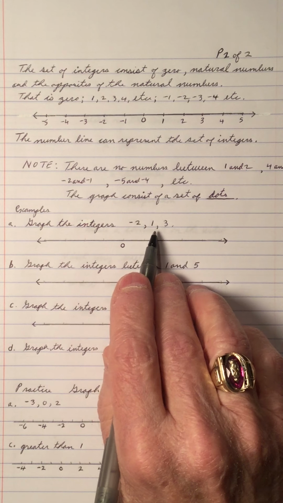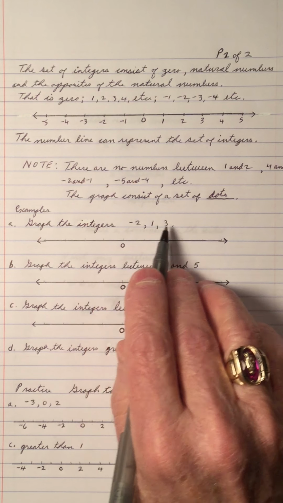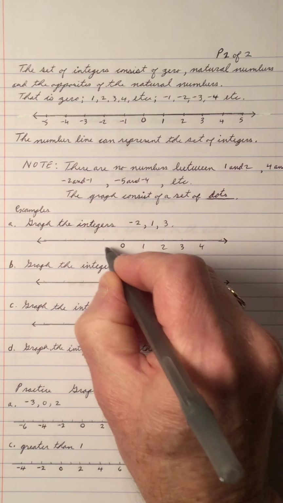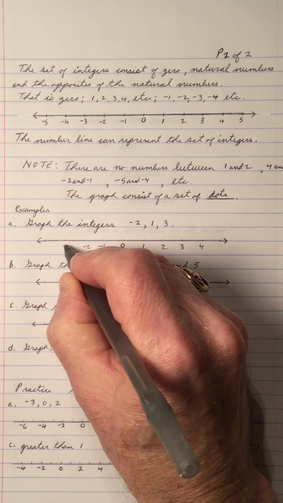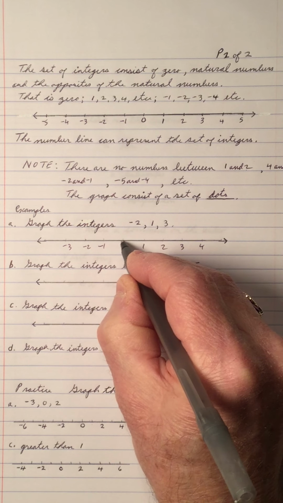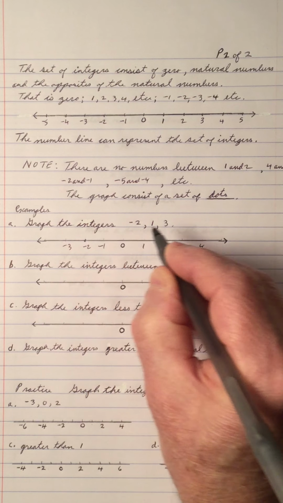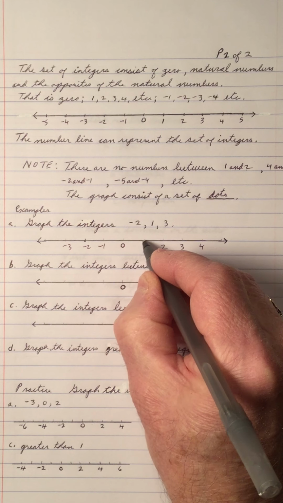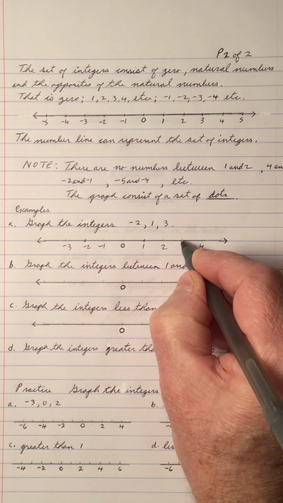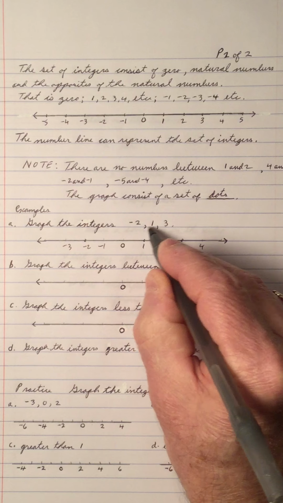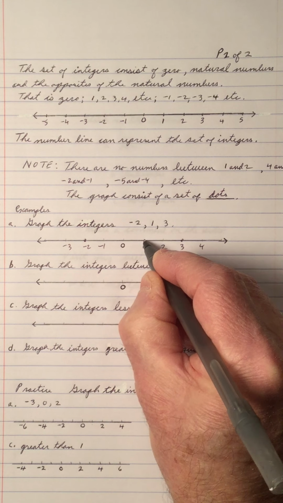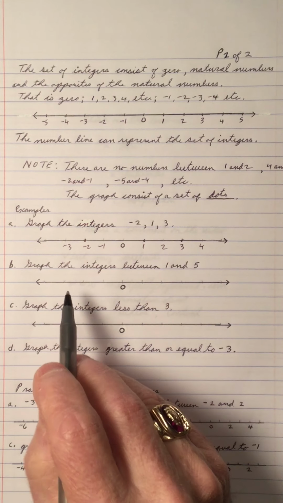Graph the integers -2, 1, 3. So if that's a 1, a 2, a 3, and a 4, -1, -2, -3. For -2, you start at 0 and you move 2 to the left. There's -2. For 1, you start at 0 and move 1 to the right. And for 3, you start at 0 and move 3 to the right. So notice -2 is a dot, 1 is a dot, and 3 is a dot.